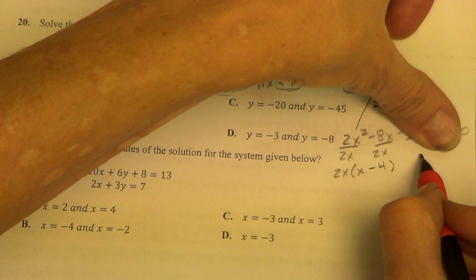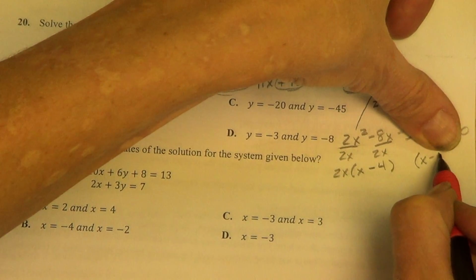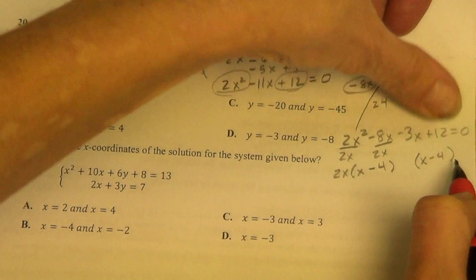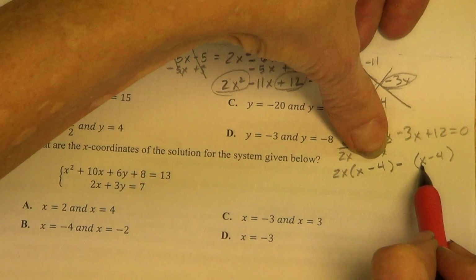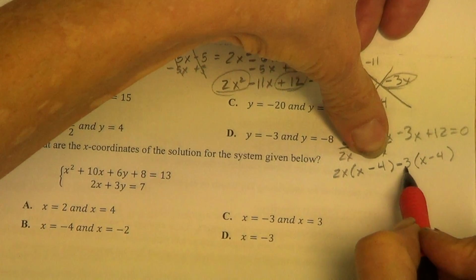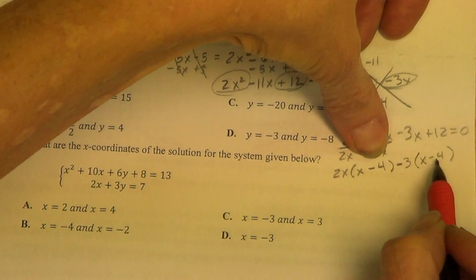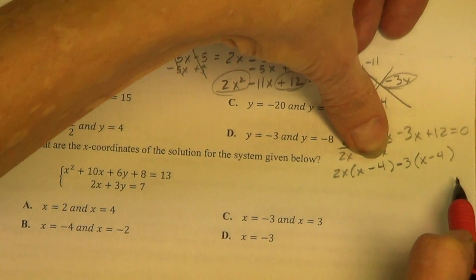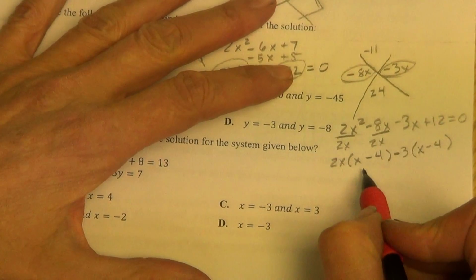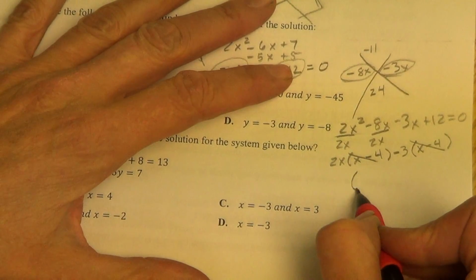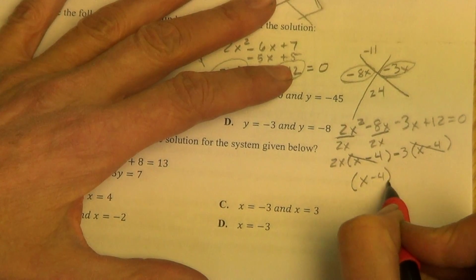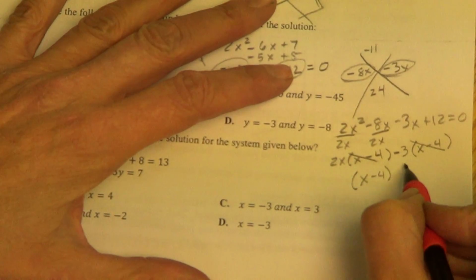Now we copy paste x minus 4. Drop down our negative. 3 times x would be 3x. 3 times negative 4 would be positive 12. So now we have x minus 4 in both locations. Bring it down. And 2x minus 3.